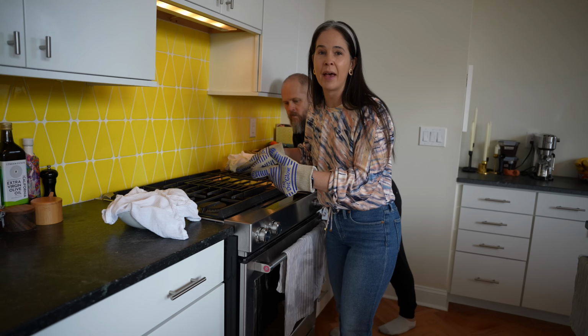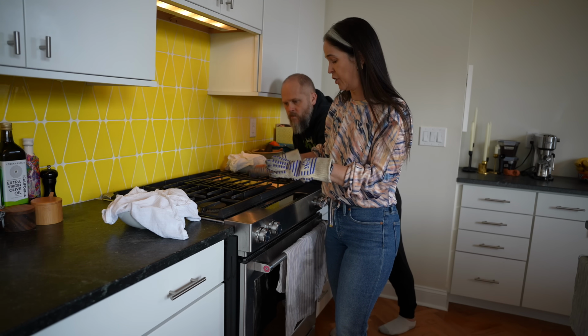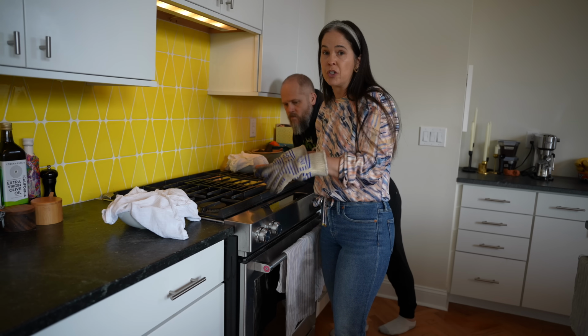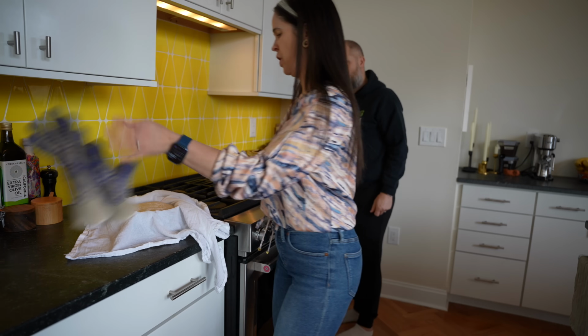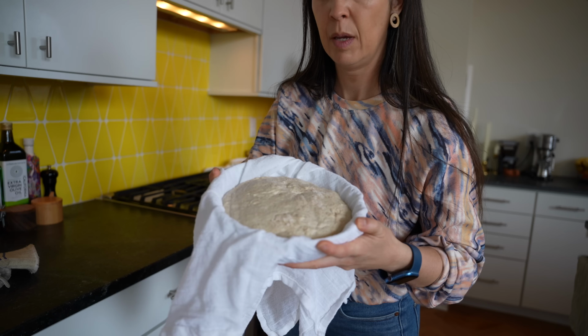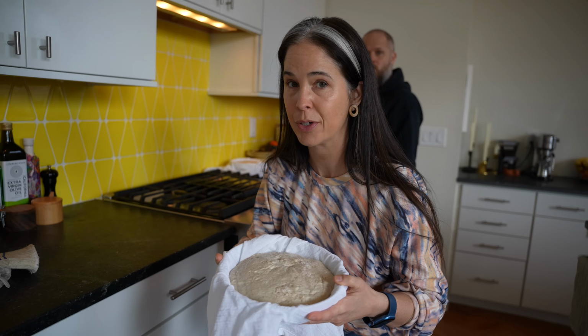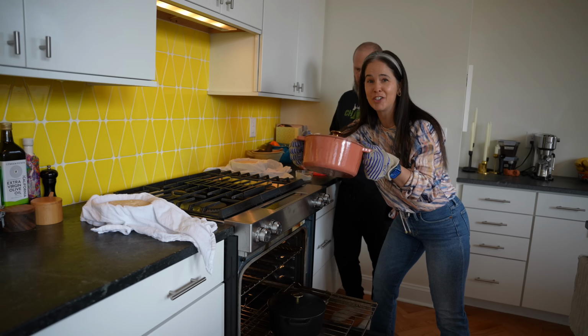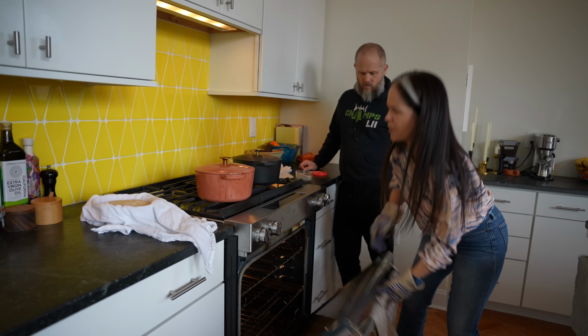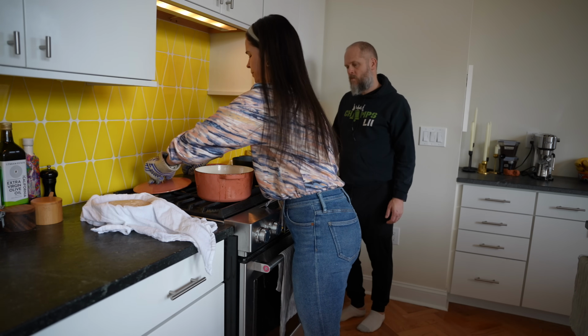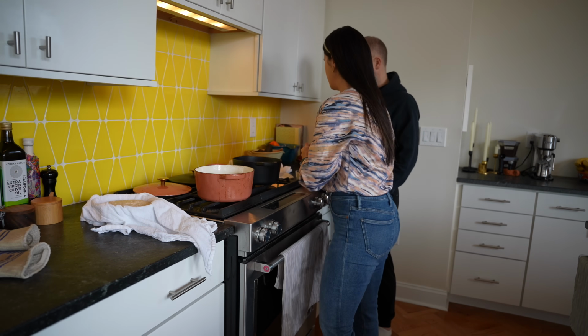And then I want to get them back in the oven as quickly as possible because I don't want the Dutch ovens or the oven to lose temperature. Okay, ready, David? Yep. Oh, I want to show how much it's risen. Not a ton, maybe like 15% or something, maybe 20. Dutch oven number 1, Dutch oven number 2. Okay, lids off, gloves off, floured hands.